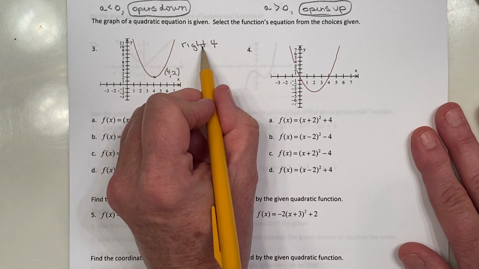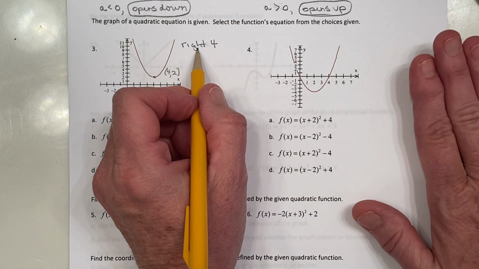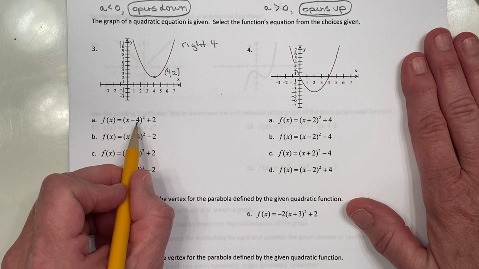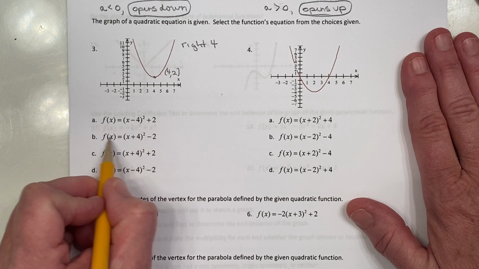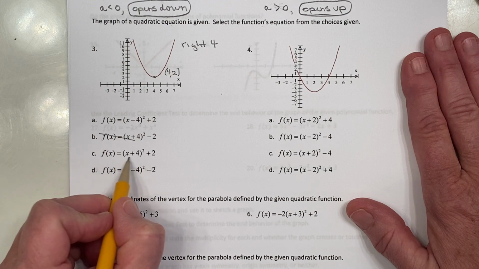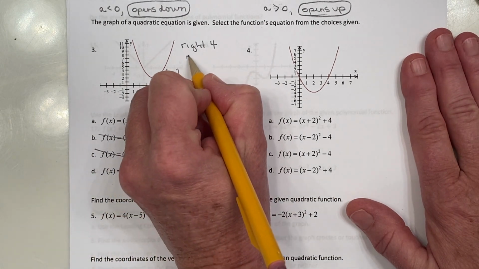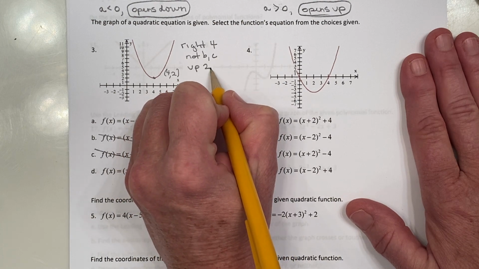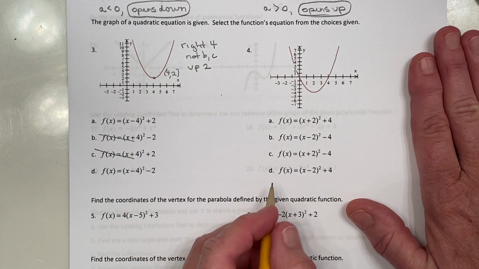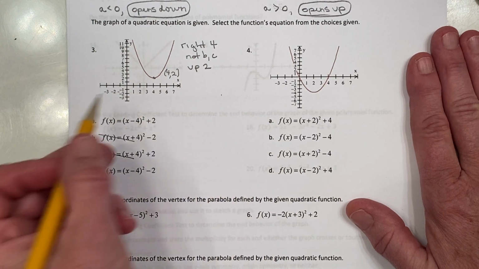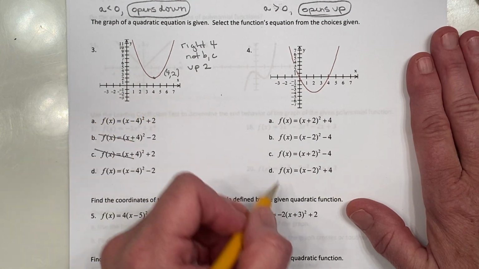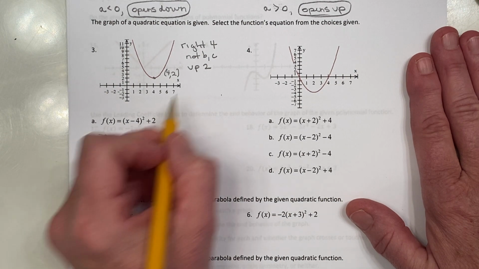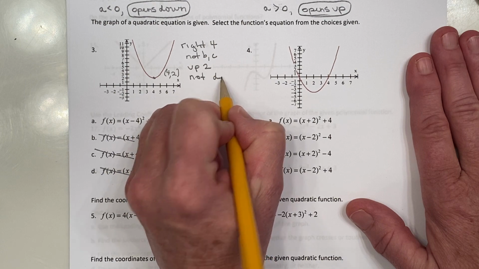Okay, so if I go right 4, then I know in parentheses, I should have an x minus 4. So I'm looking for the parentheses with the square on it where I have x minus 4. So right 4 means that we can eliminate b and c. So right 4 means not the equations b and c. And then we translate up 2. If you translate up 2, then that means we're going to add 2 at the end of the equation. And choice D has us subtract 2, so we want to add 2. So then it's not D, and your answer is A.